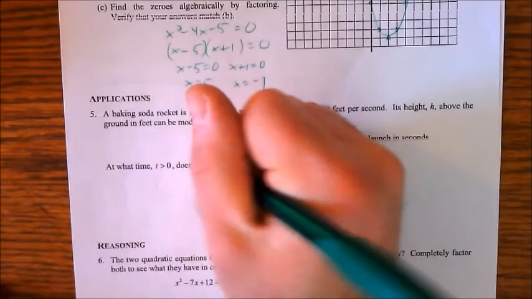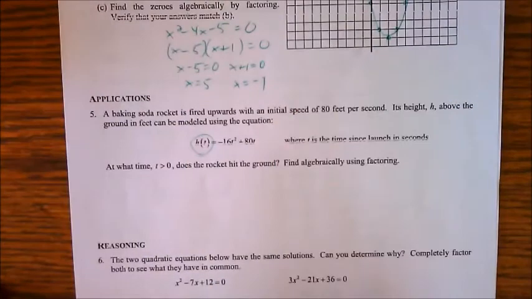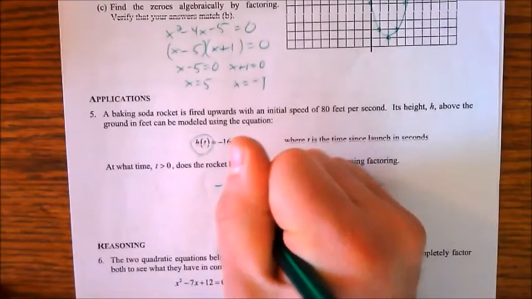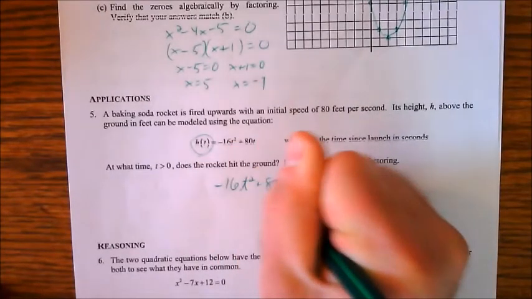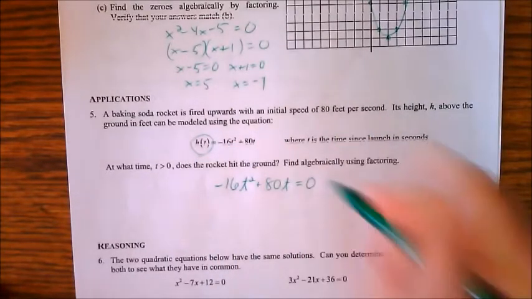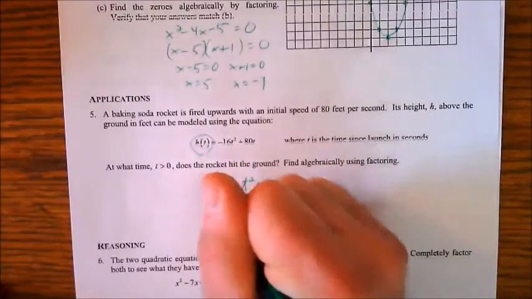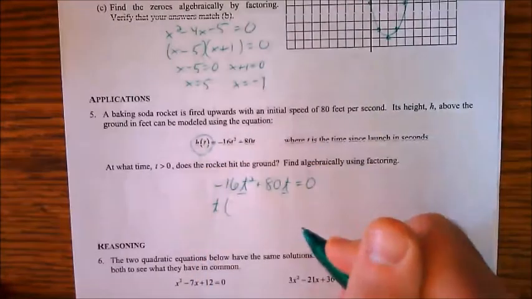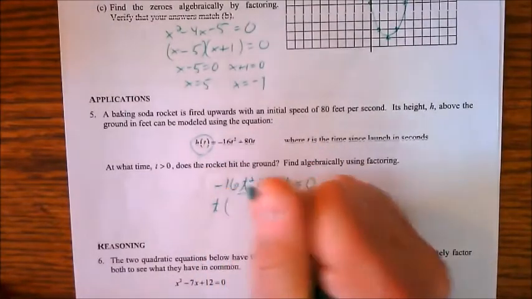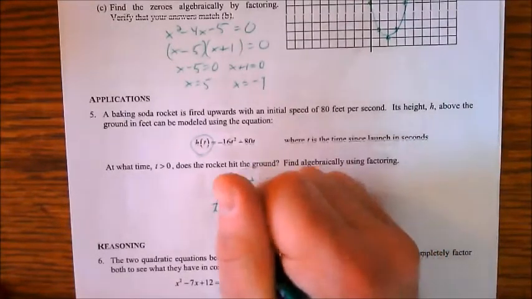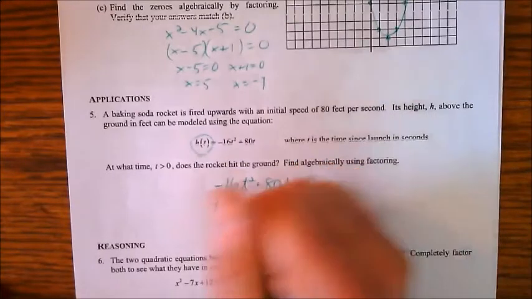Algebraically by factoring. Verify that your answers match B. So x squared minus 4x minus 5. We're going to see where does that equal 0. So we're going to factor x, 5, 1, a minus and a plus. Hey, what do you know? They're the same even when we do it algebraically.